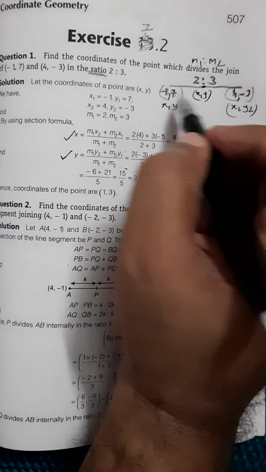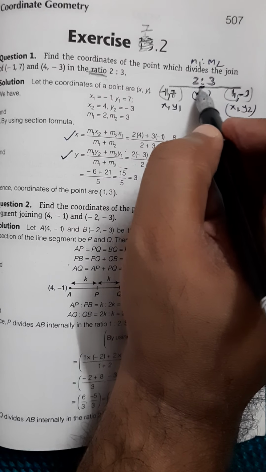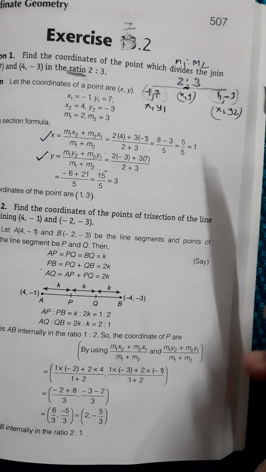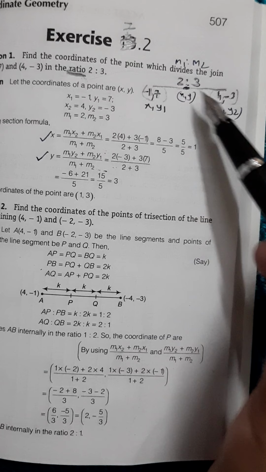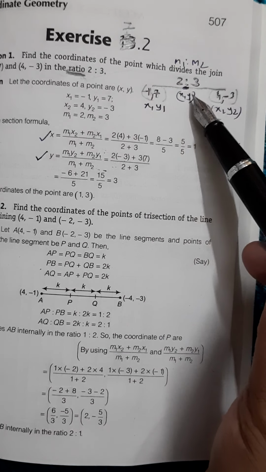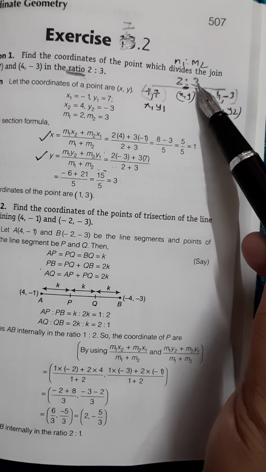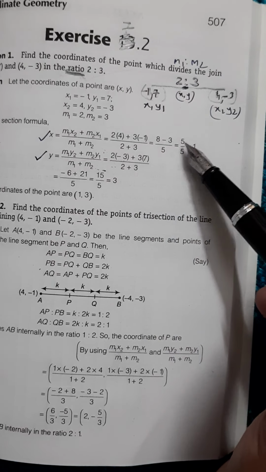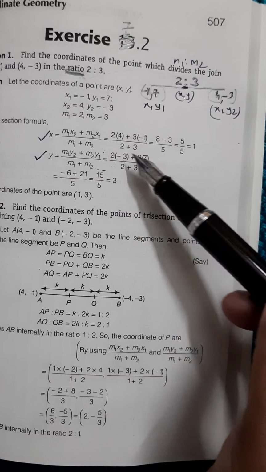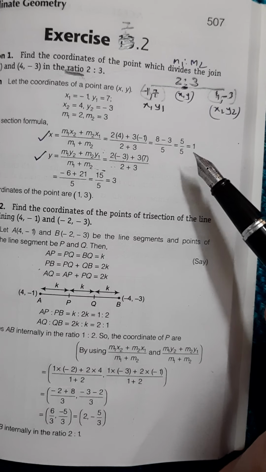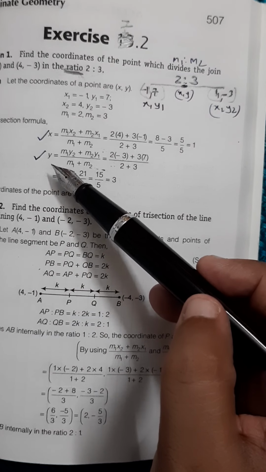So these two coordinates are given, this ratio is given, we have to find out the coordinates of this particular point. So x is m1 x2, so m1 is 2 multiplied by x2, that's 4, so 2 into 4, plus m2 x1, so that is going to be 3 multiplied by x1, which is minus 1, so 8 minus 3 we are getting 5, upon m1 plus m2, that is 2 plus 3, 5, so 5 upon 5 we get 1. Same way now we are finding out the value of y.